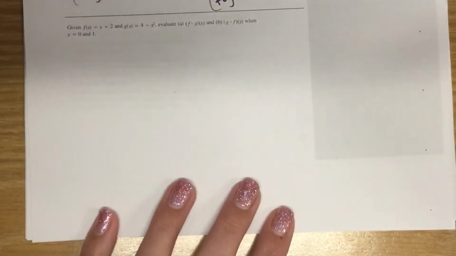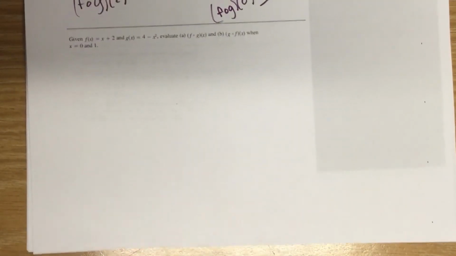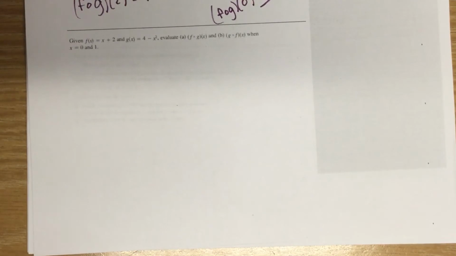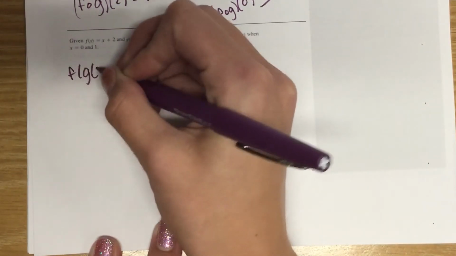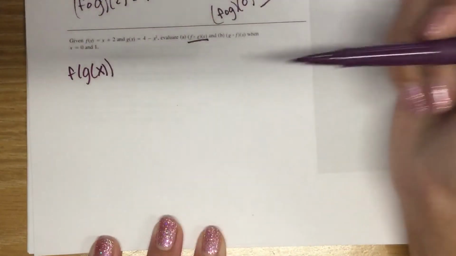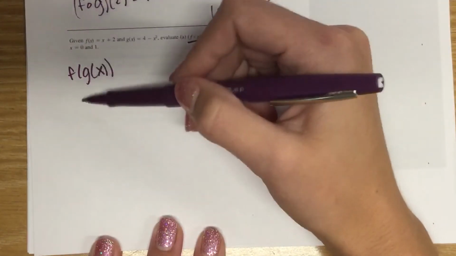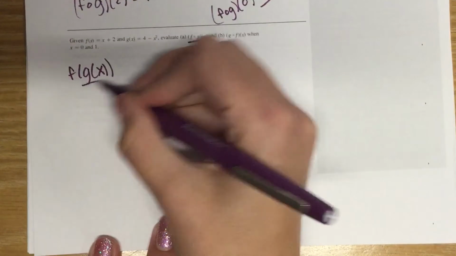All right, next. Given f of x equals x plus 2 and g of x equals 4 minus x squared, evaluate f of g of x and g of f of x when x equals 0 and 1. So these ones are flipped around. So f of g of x, and do note that they have different notation. That's okay. If you see the little o or the parentheses, they mean the same thing.